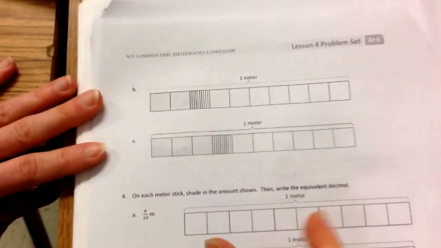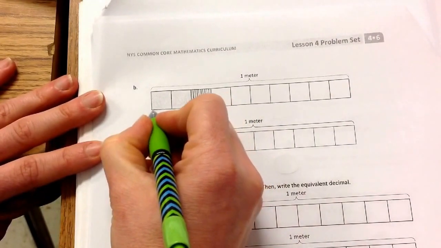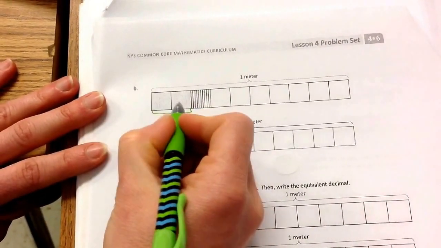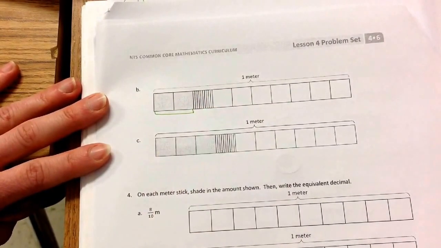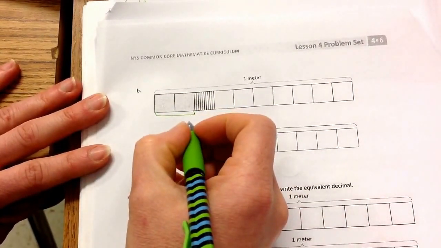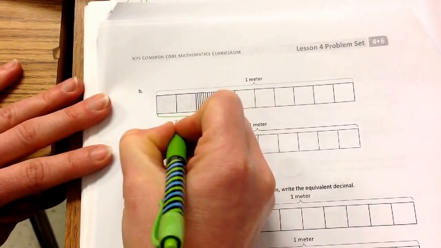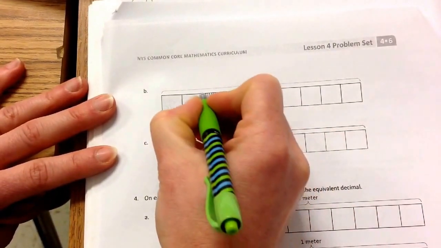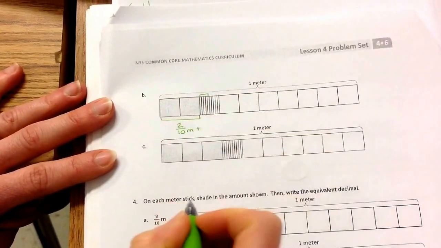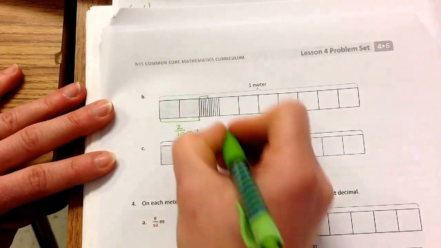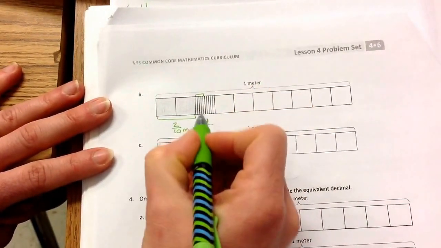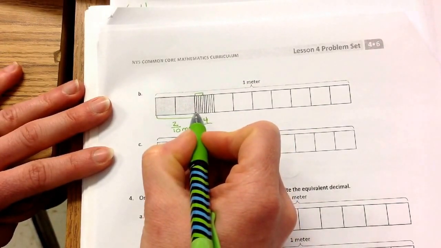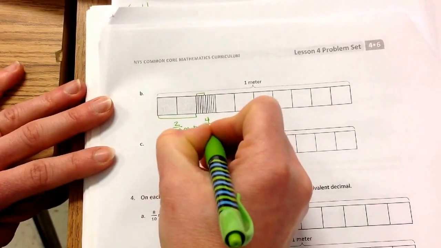First, we're going to figure out what we have here. What does this represent? Fully shaded, those are tenths. So I have 2/10 meters plus, look very carefully, how many of those are shaded? Well, there are 4. But what are they? Are they tenths? I hope you said no. They're actually hundredths.